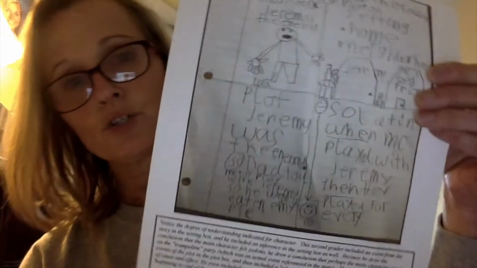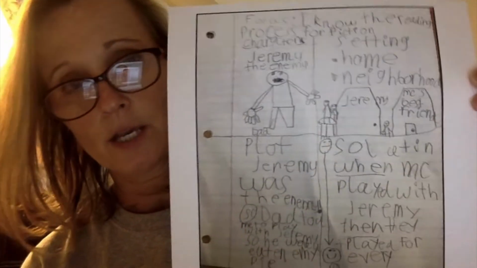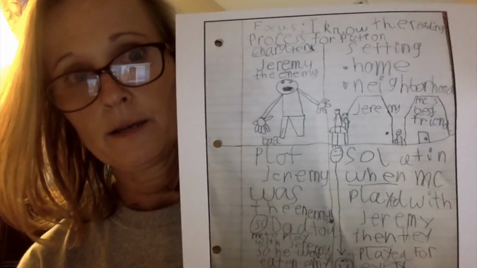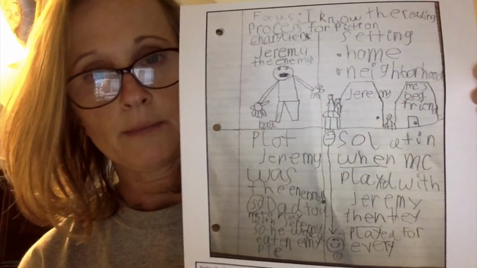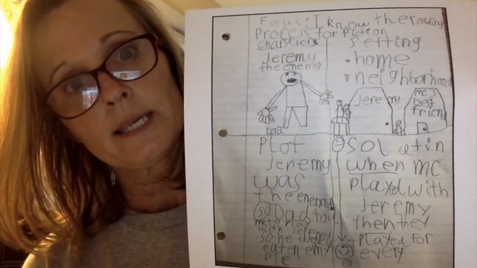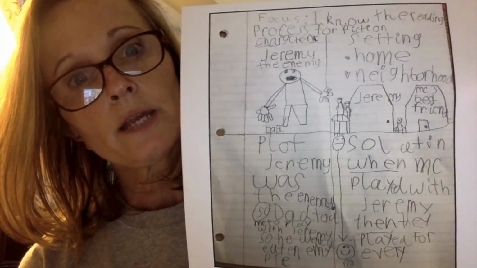And so we're going to teach them a frame for how to think when we're reading a story like this one. This is an actual story map that a second grader created when I was reading a book called Enemy Pie to his class, and you can see all the different layers of thinking that was going on.